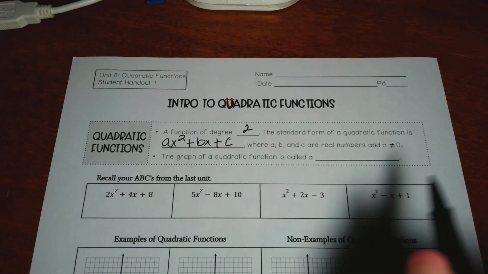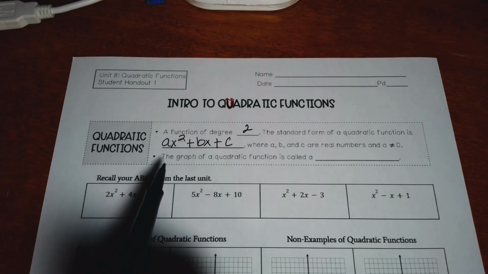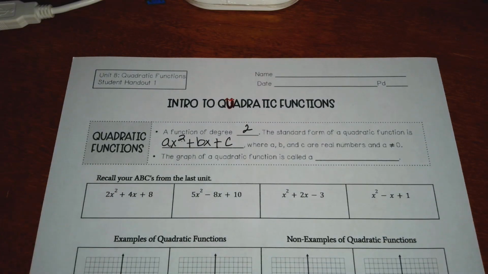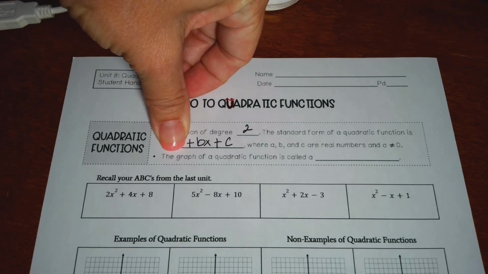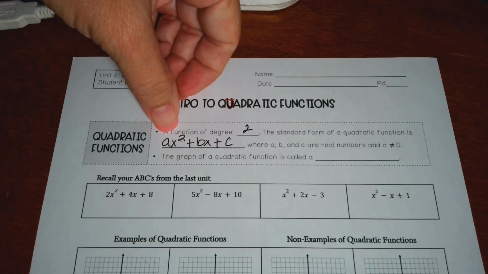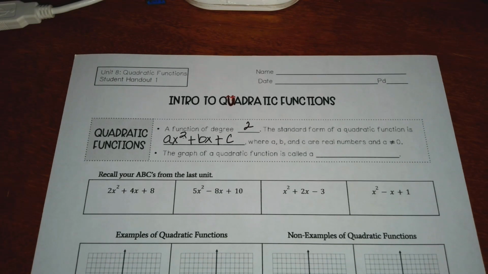Okay, let's talk about why a can't be 0. If I have 0x squared, well, 0 times anything is going to turn to 0, which means this would disappear. It would no longer have a degree of 2. It would actually become a linear function. So we cannot have an a value of 0, or it will no longer be a quadratic function.